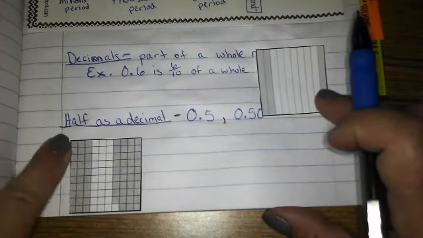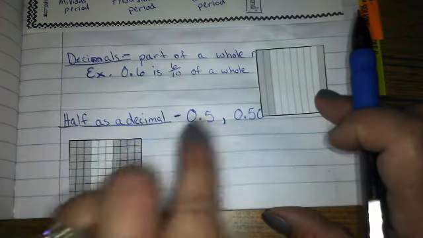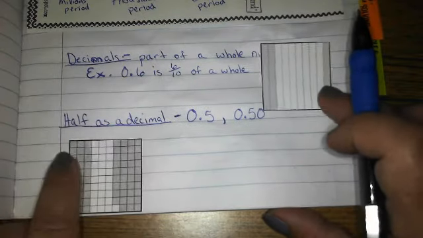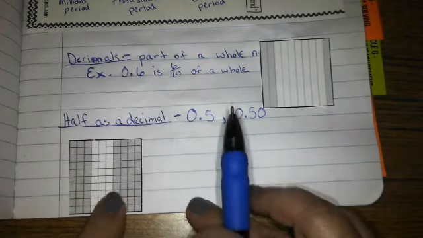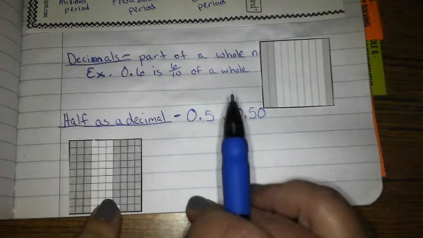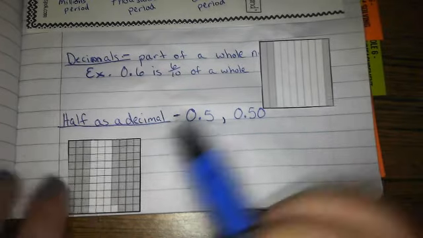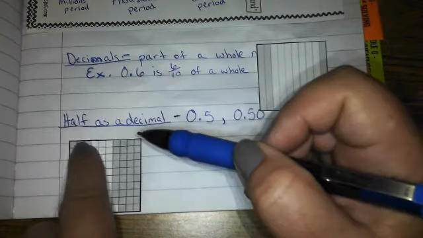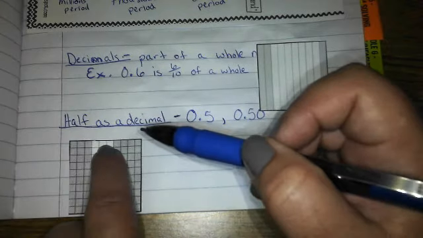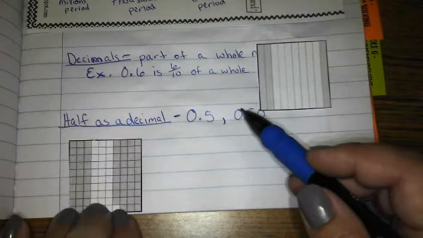But look at this box compared to this one. On this one, I have 10 rows going up and down, just like this one, but now I have some going across. So this right here tells me I have 100. This right here is called a hundredths chart. So these are divided into tens. Well, this has tens going across, but then it's divided here too. So each of these boxes is 1 unit, and there are 100 total.